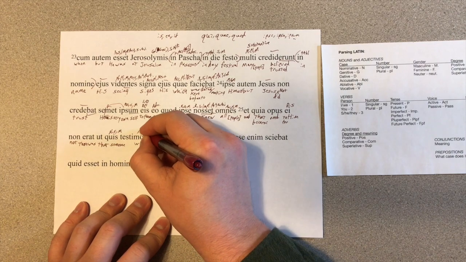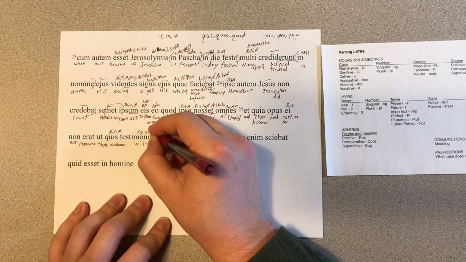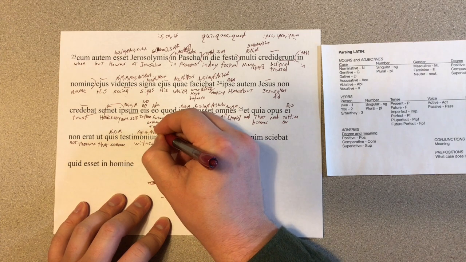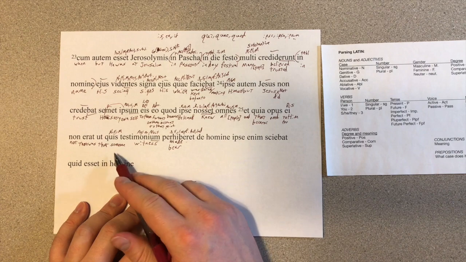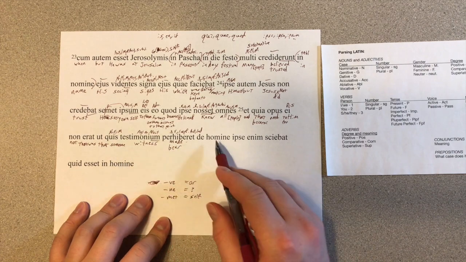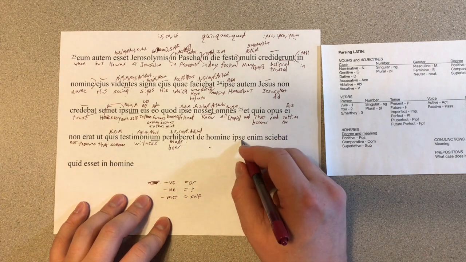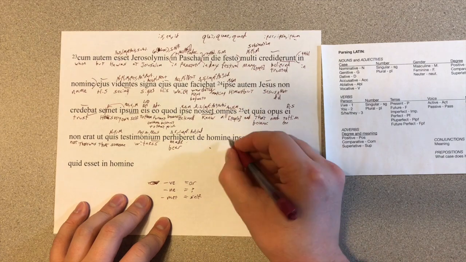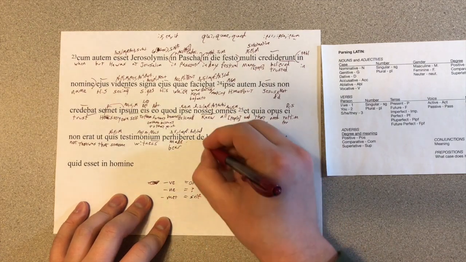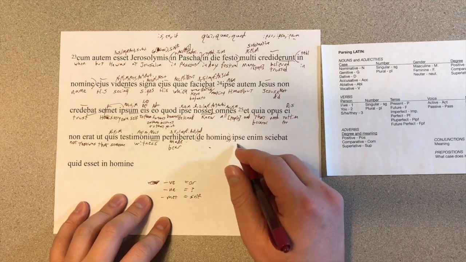Accusative, singular, and I believe this is neuter. That someone bear witness de homine, ipse ipsa ipsum. Clearly this is the end of a clause right there. Prepositional phrase has to stop there. Ipse can't be part of that.